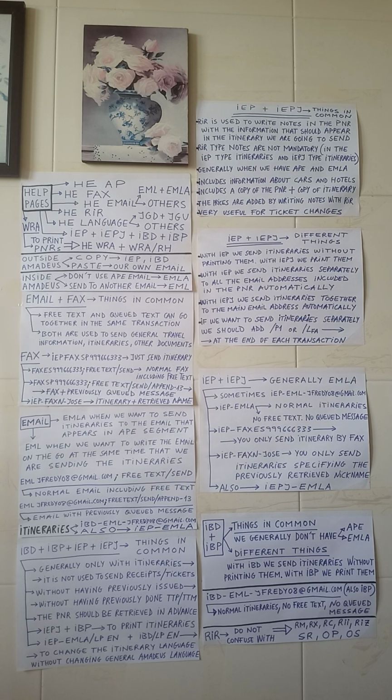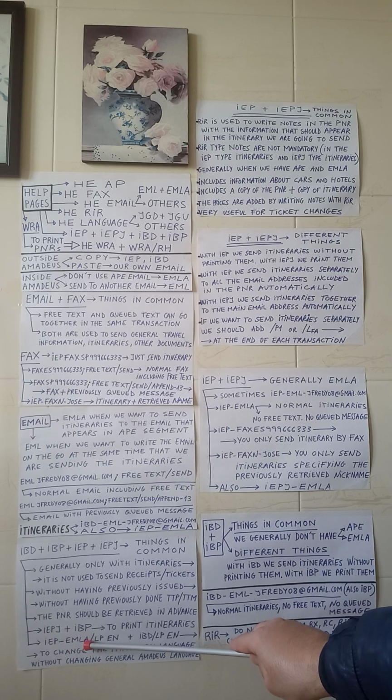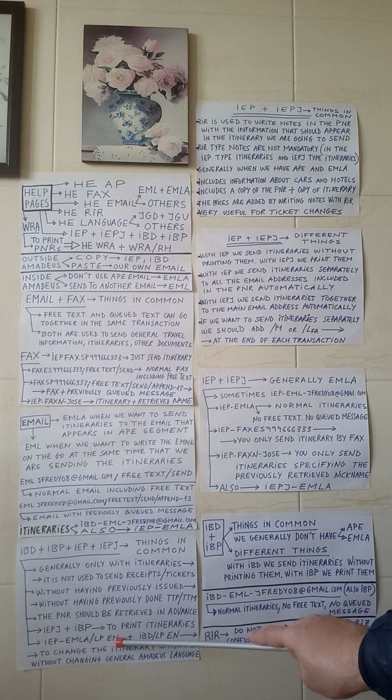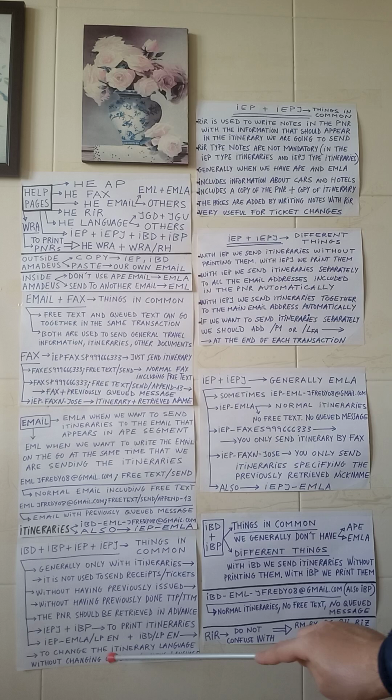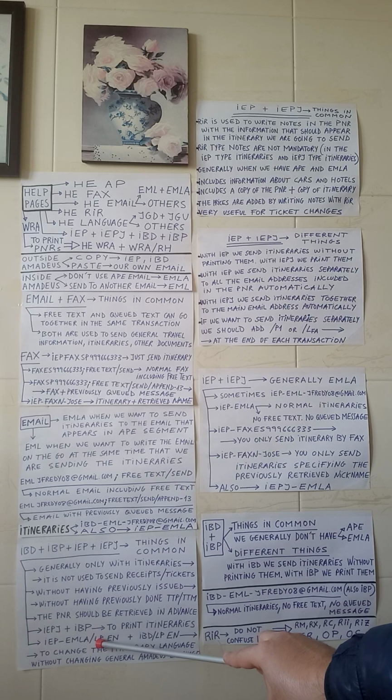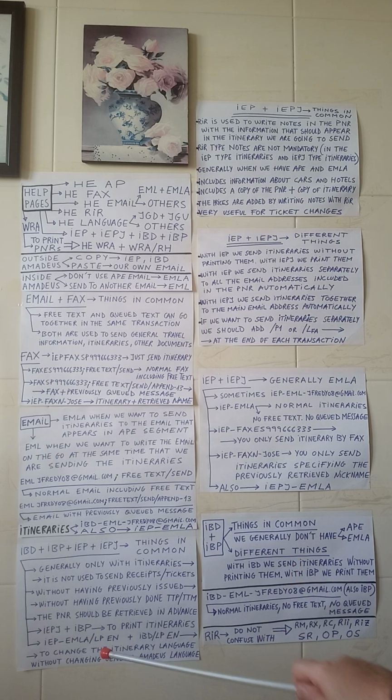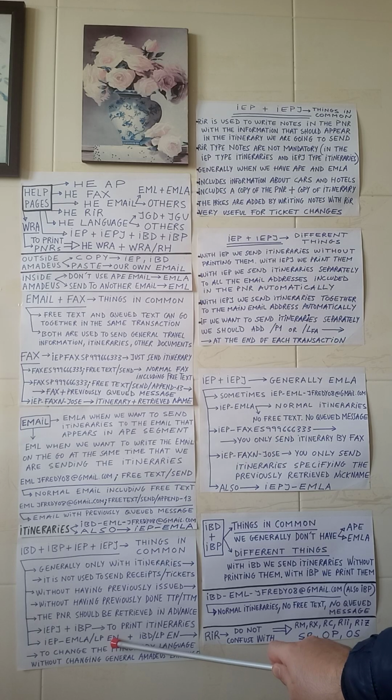The transaction IEP-EMLA/LP-EN and the transaction IBD/LP-EN are used to change the language of itineraries of the IEP type and IBD type. The letters LP refer to language preference. EN refers to the English language.